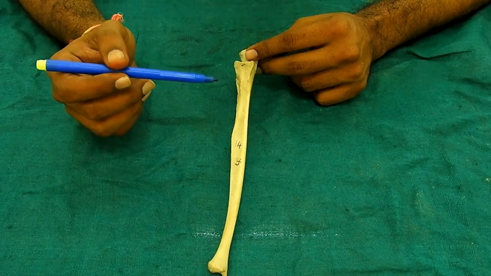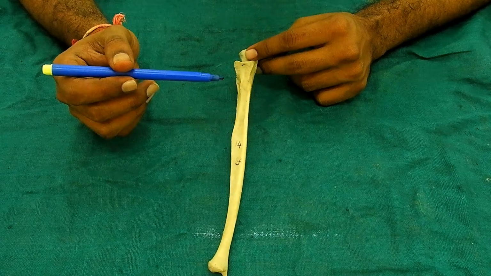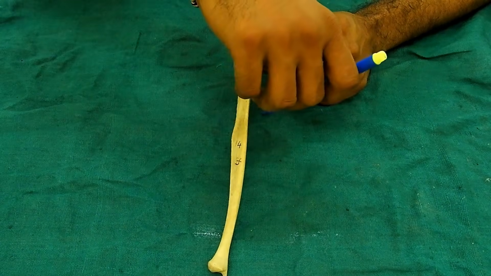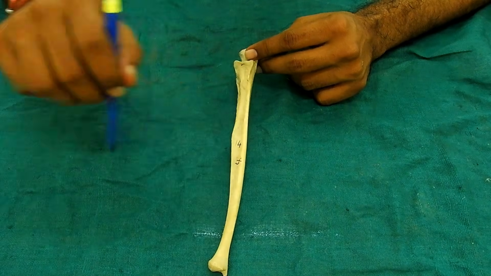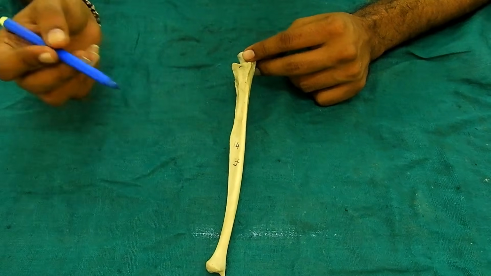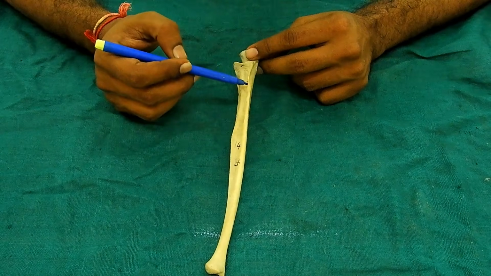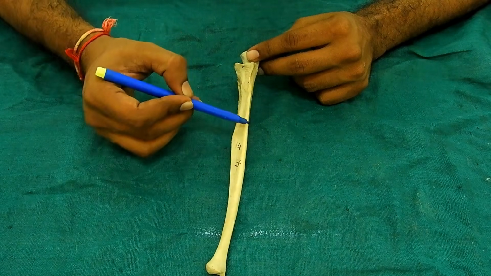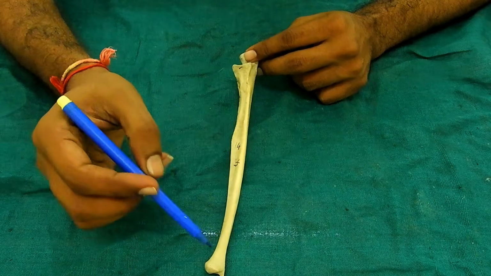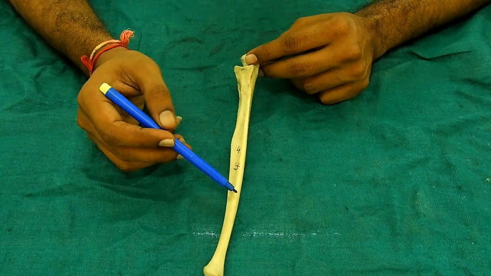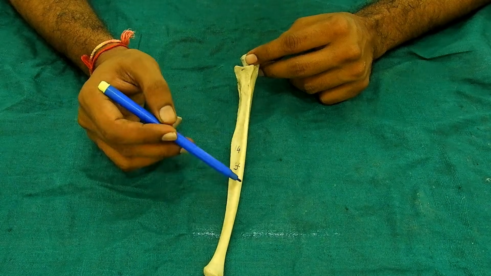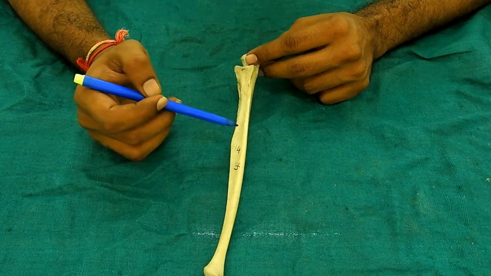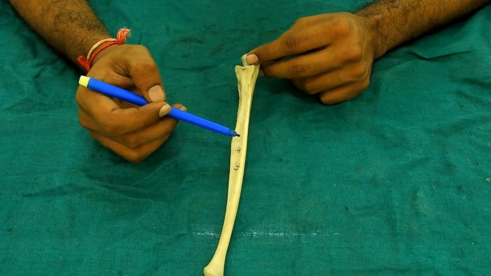First we will see the borders. It is having 3 borders, that is anterior border, posterior border and the lateral or the interosseous border. First we will see the anterior border. Anterior border will extend from the medial margin of the ulnar tuberosity above up to the base of a styloid process. Anterior border in its upper 3/4 gives origin to the flexor digitorum profundus muscle.